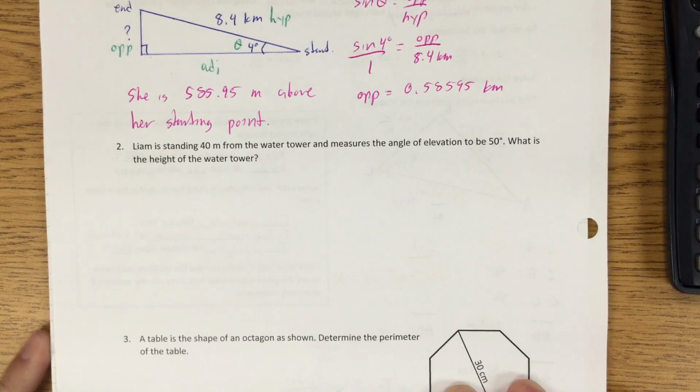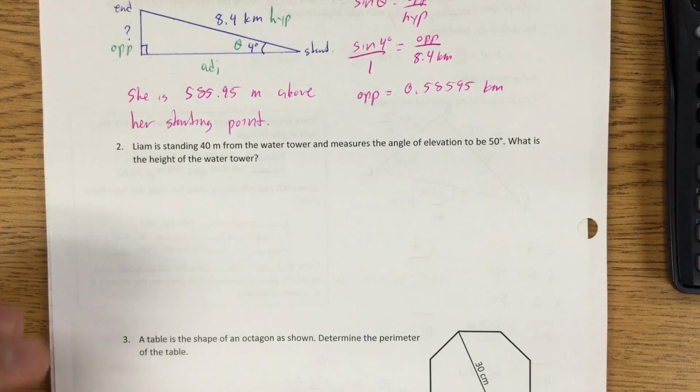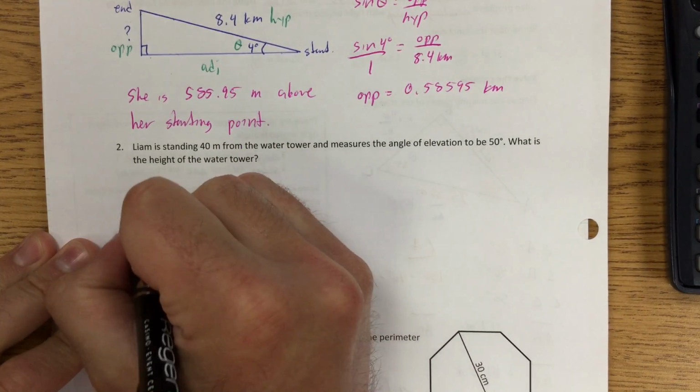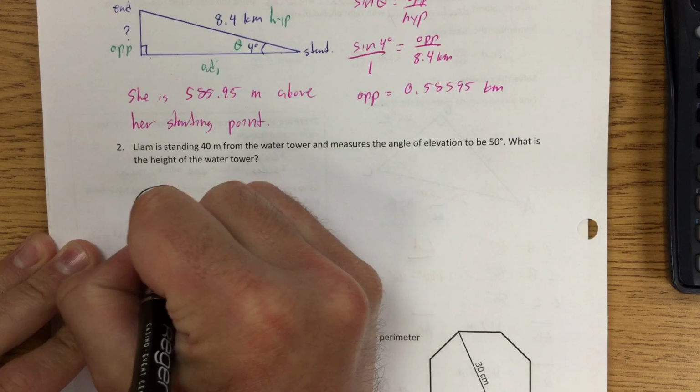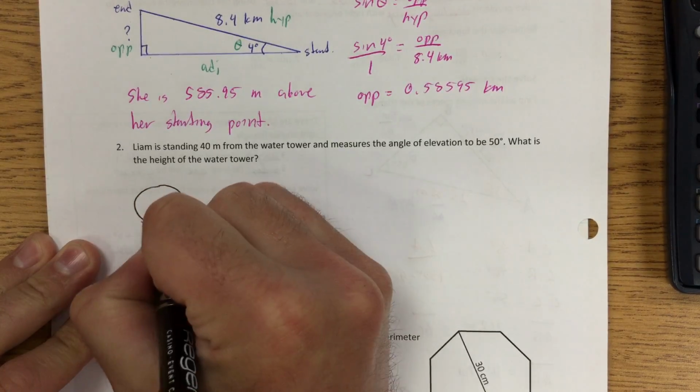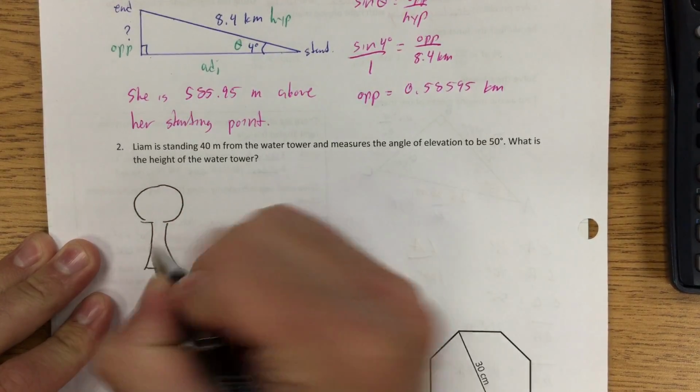All right, number 2. Liam is standing 40 meters away from the water tower and measures the angle of elevation to be 50 degrees to the top. Okay, that should have been mentioned, to the top. What is the height of the water tower? Well, let's start off by drawing our water tower. Now, most of you probably know what a water tower looks like. Okay, there's our water tower.